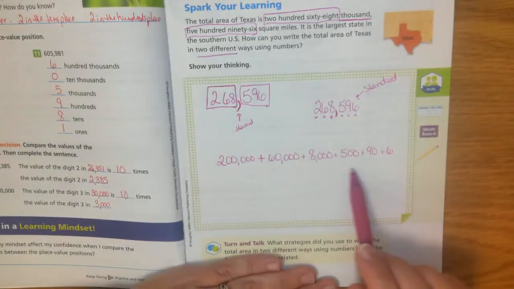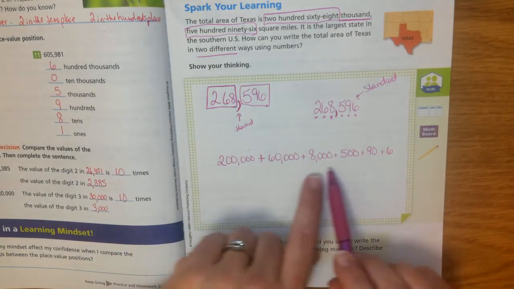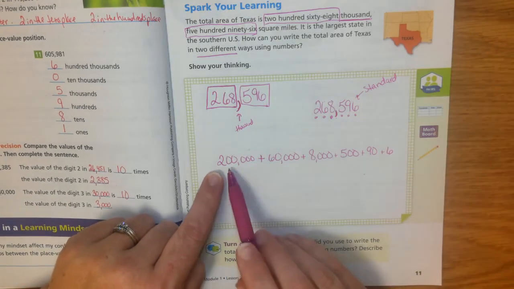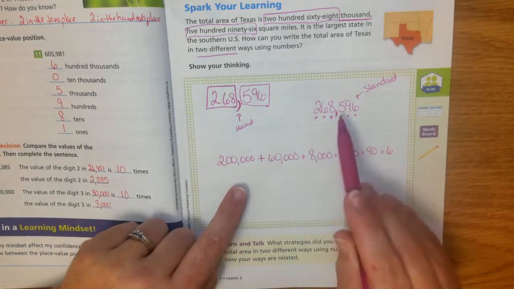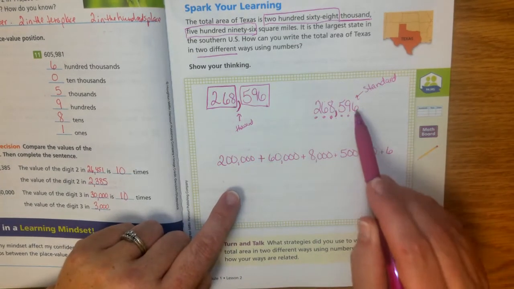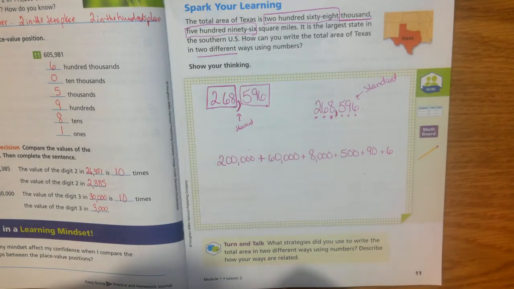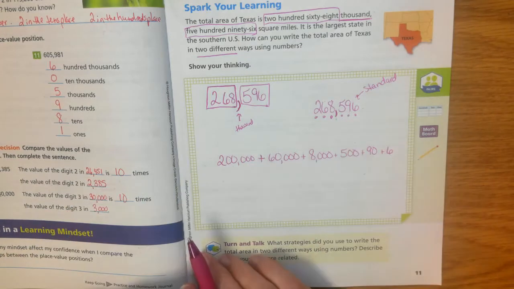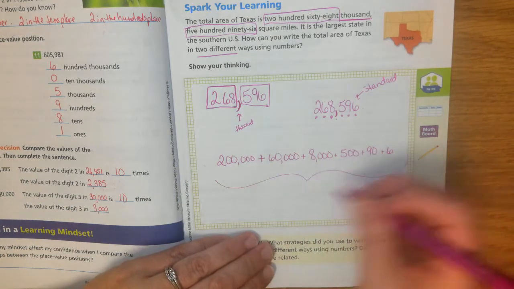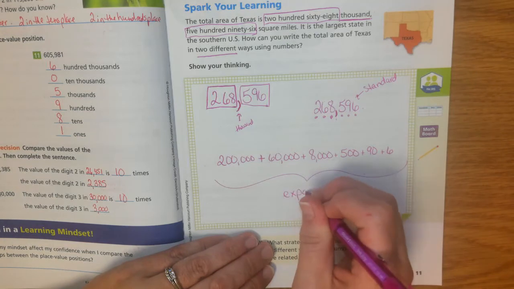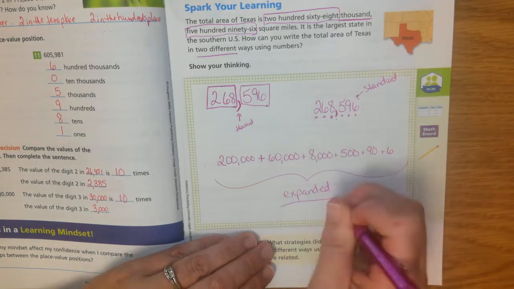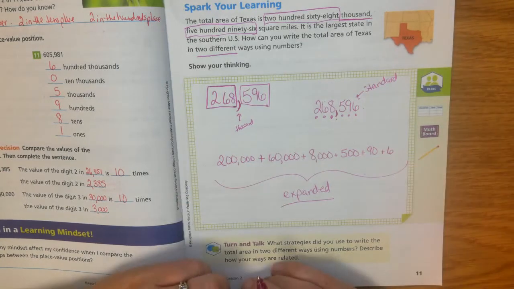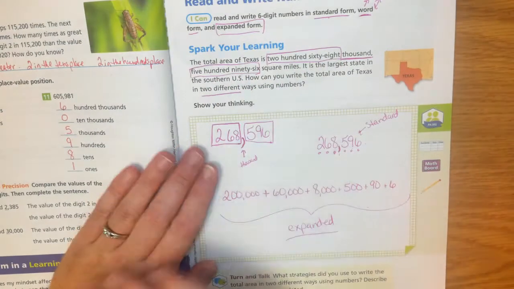268,596 in just numbers. If I were to add all of these up, they would equal this number, wouldn't they? You're just pulling out each place value and giving it its own number. But when they're added all together, this is what they equal. So this is what is called expanded form. Okay? So those are 2 ways we can write a number, and this is the 3rd way we can write a number.